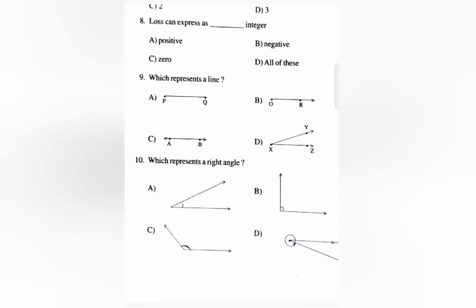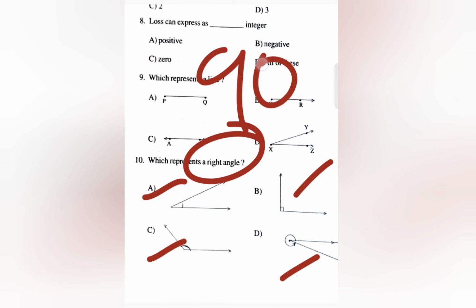Okay, last question of this session. Which represents a right angle? When we discussed angles, we saw pictures representing each particular type of angle. Here, a right angle means 90 degrees, it measures 90 degrees. So here, option B.